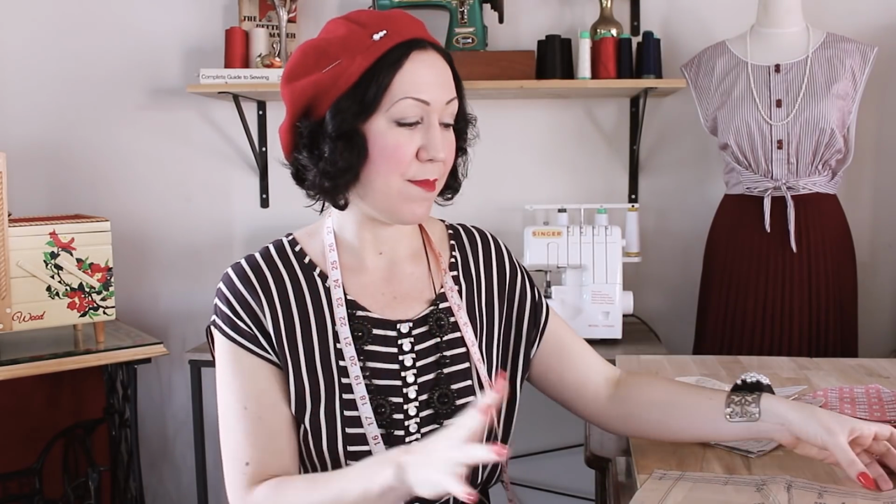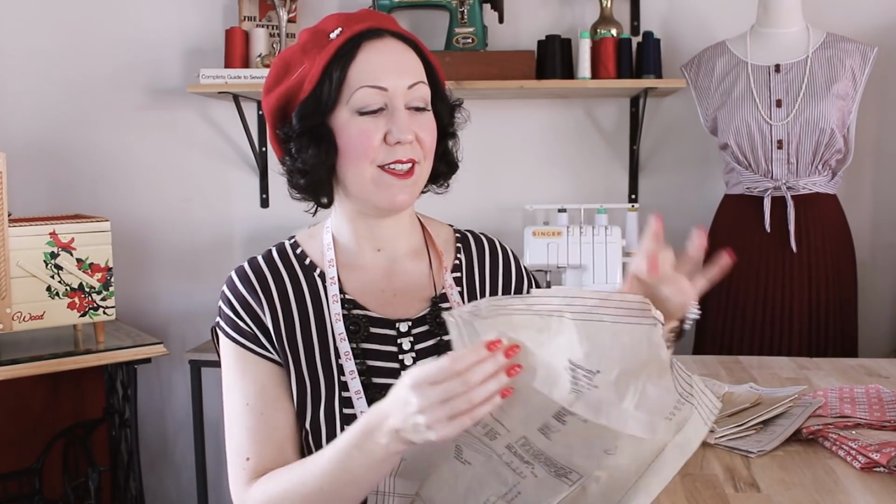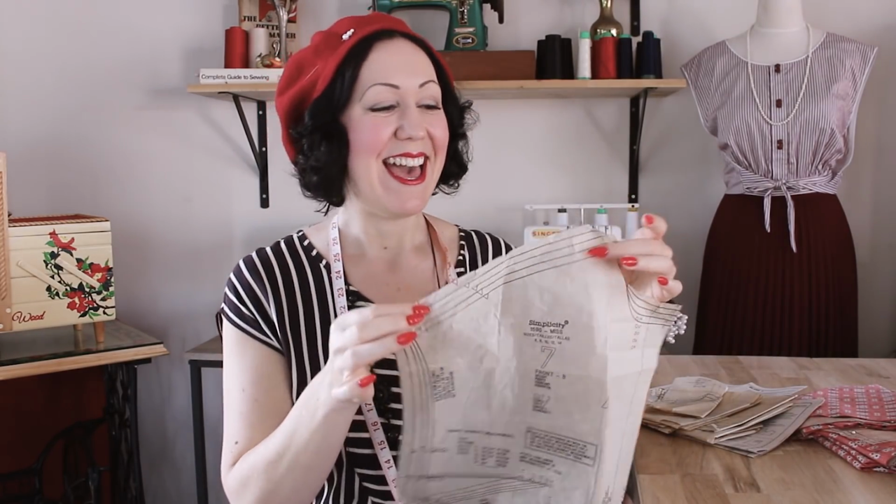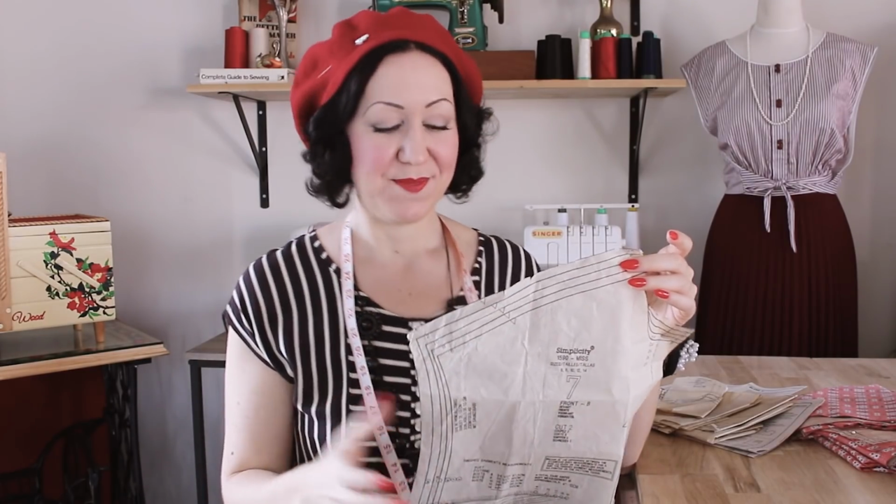So I'm going to take you through 3 different techniques that you can use with all this information that we now know how to get, how to use it to select your size better. So 3 different methods. The first one is a tissue fitting. So you might have heard this term before, maybe you're hearing it for the first time. A tissue fitting is where basically you pin together all of your tissue pattern pieces as if it was sewn together, and then fit it on yourself.